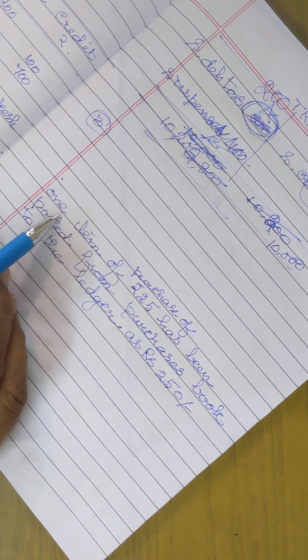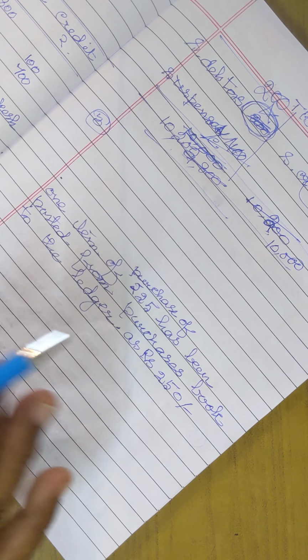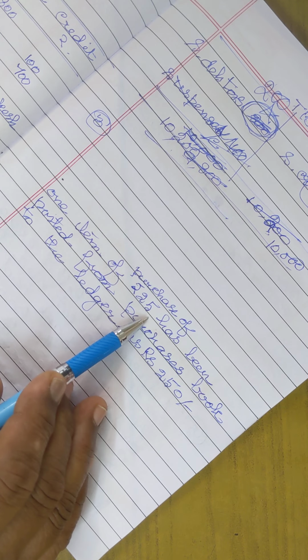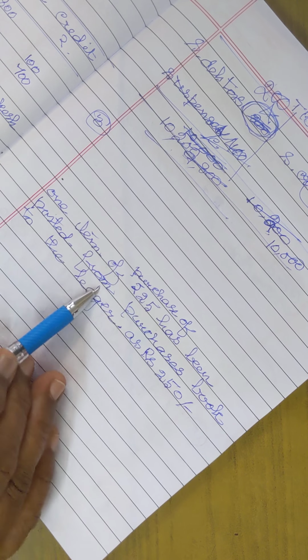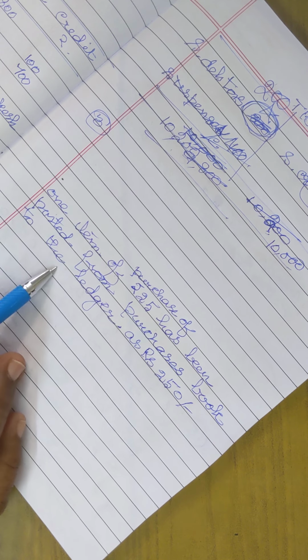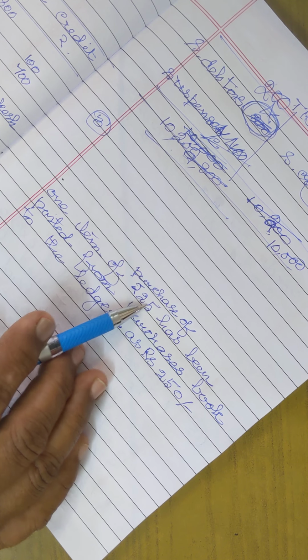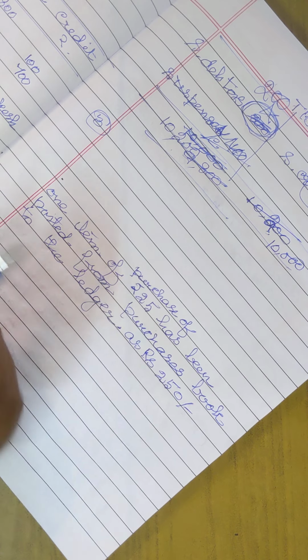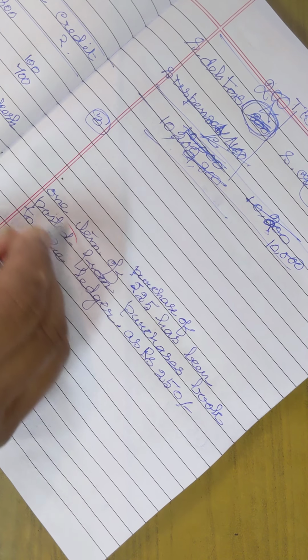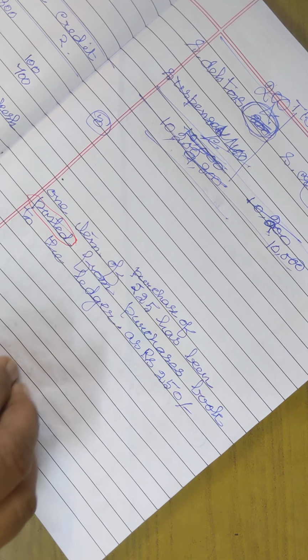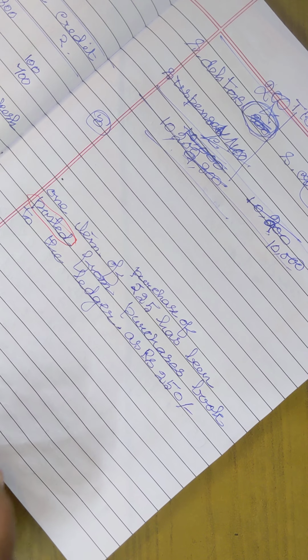So the next transaction is, if you still have any doubts, please leave them in the comment box. One item of purchase of rupees 25 has been posted from purchaser's book to the ledger as rupees 250. See here, it is only one item of purchaser's book. It means one transaction. Here you have to find the keyword: posted. Posting error means it is always a one-sided error.